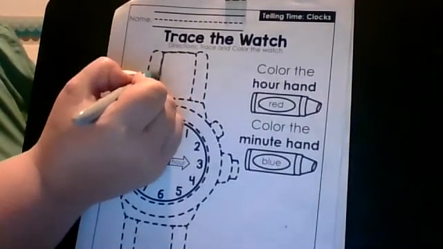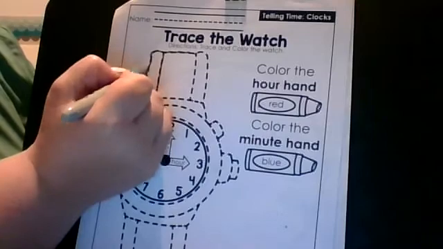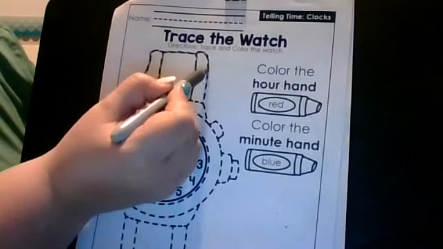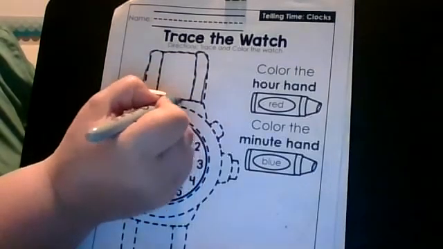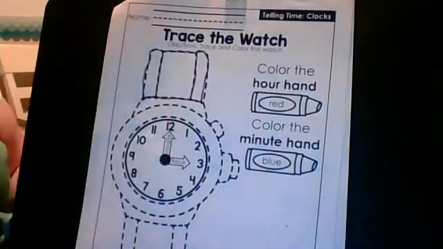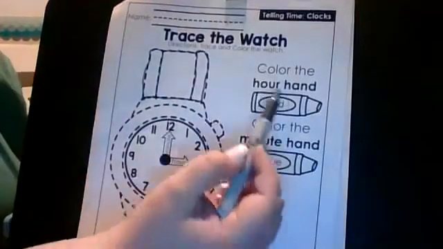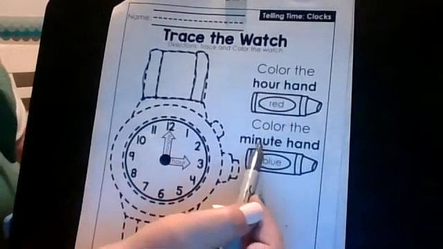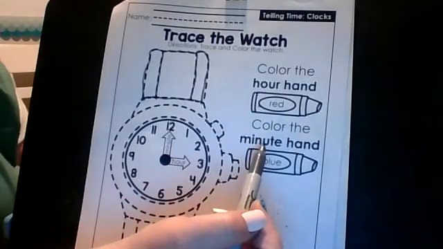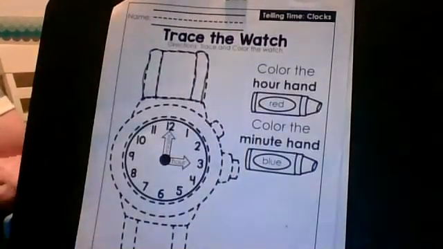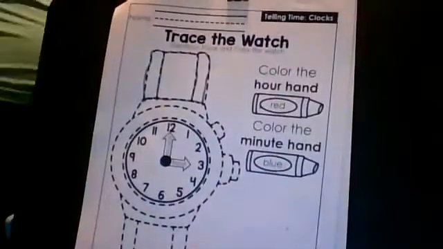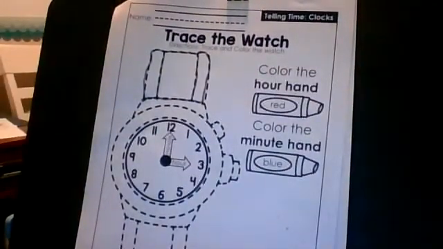Trace your watch all the way, all those dashed lines, as neatly as you can go. And then you're going to color your hour hand red and your minute hand blue. I'm going to try and reach my red crayon, so while you're tracing that watch, going nice and neat.